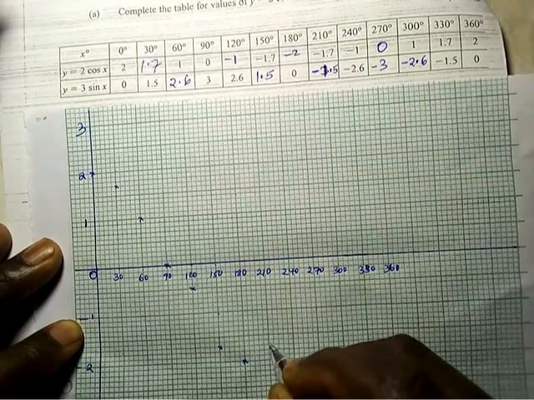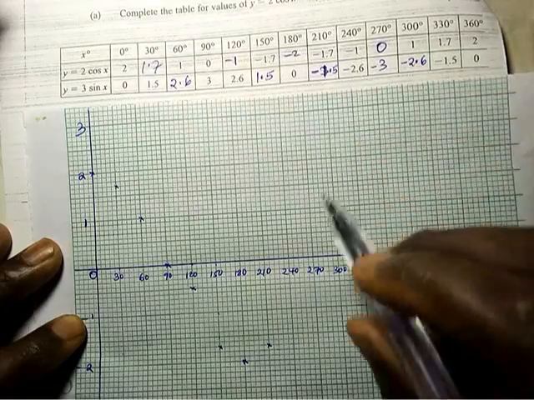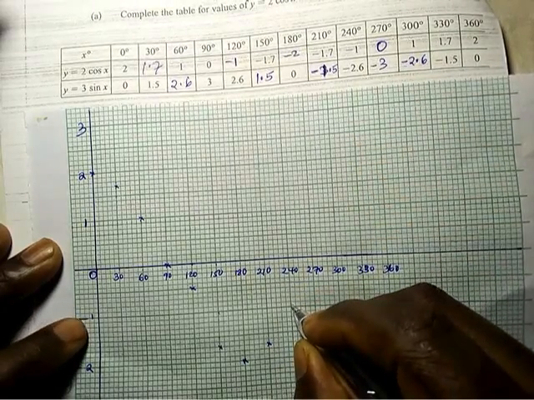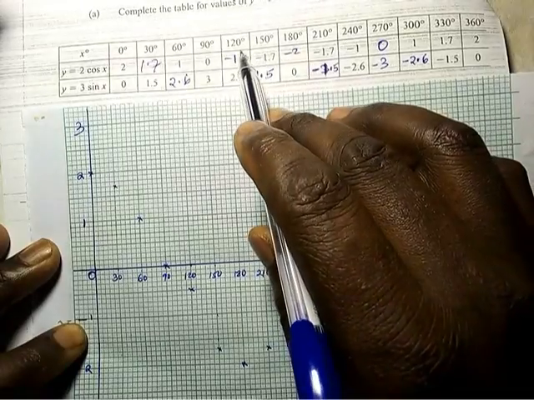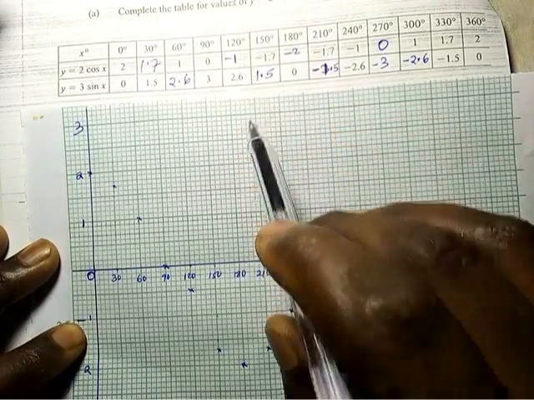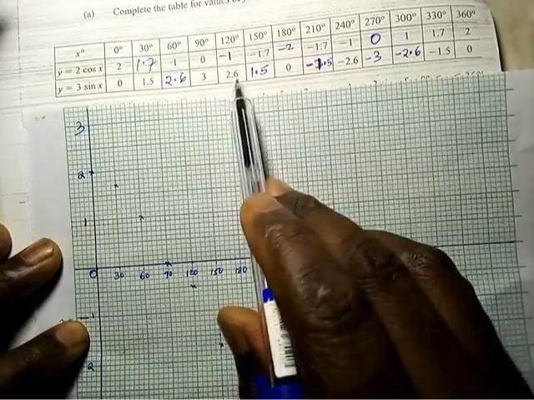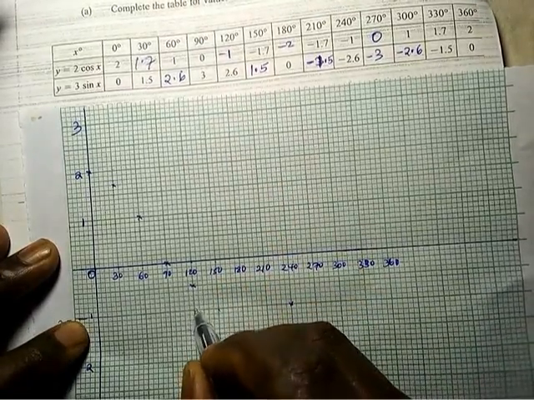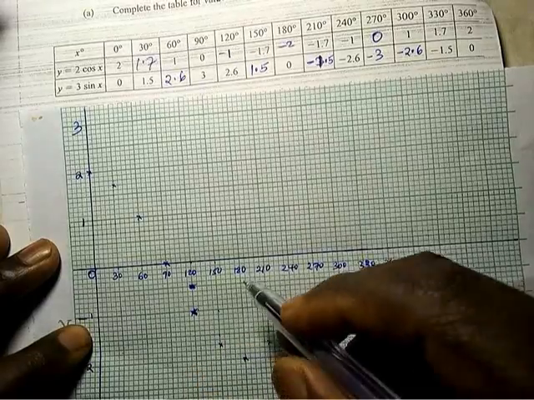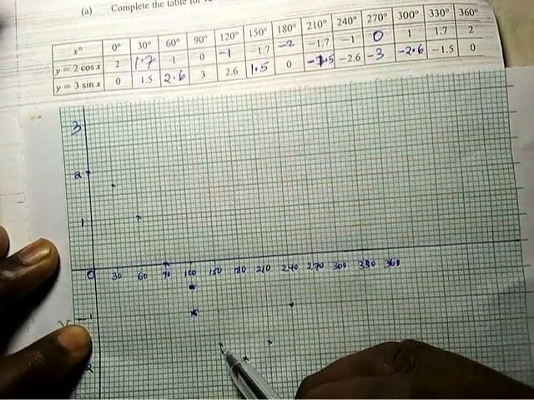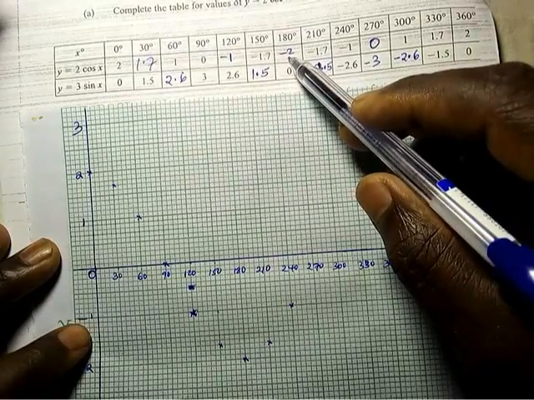When it is 240, -1 here. I think there is a mistake here. 90 was 0. 120 was -1, and 120 was -1 here, not here. Negative 1 is here. And then 150, negative 1.7, that's okay. And when it is 180, negative 2.